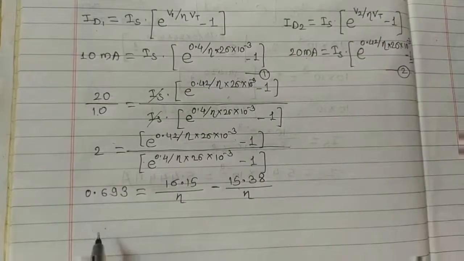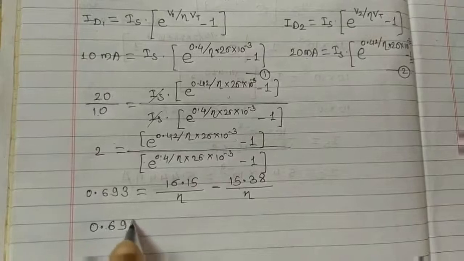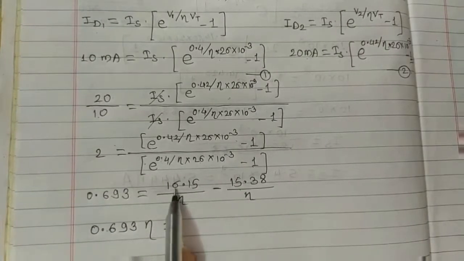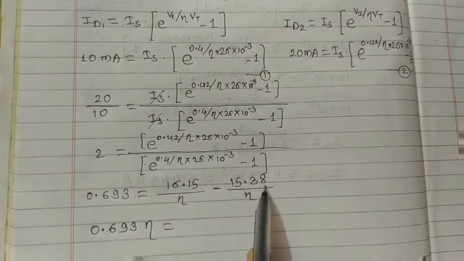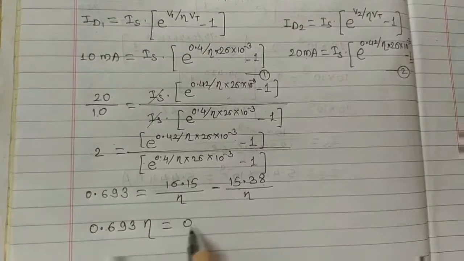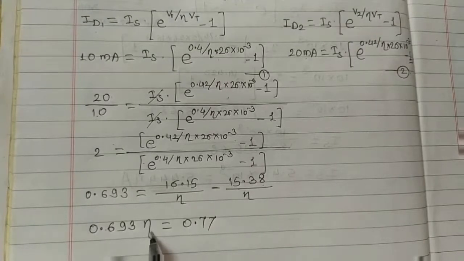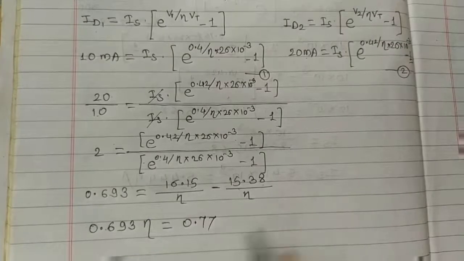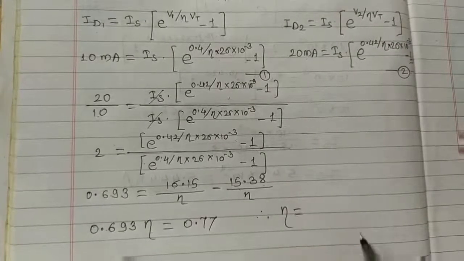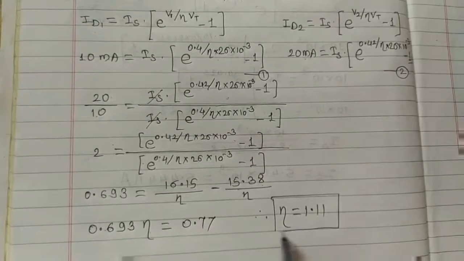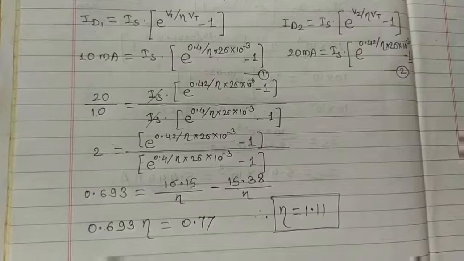This equation will become 0.693 eta is equal to 16.15 minus 15.38, which is 0.77. To find out the eta, we have to take this to this side. Therefore the value of eta will be 1.11. Okay, so in this way we have calculated the value of eta.